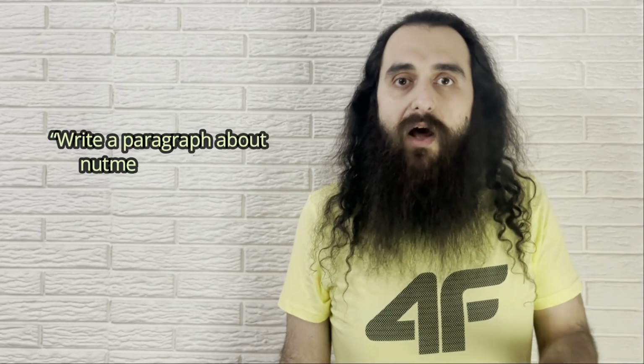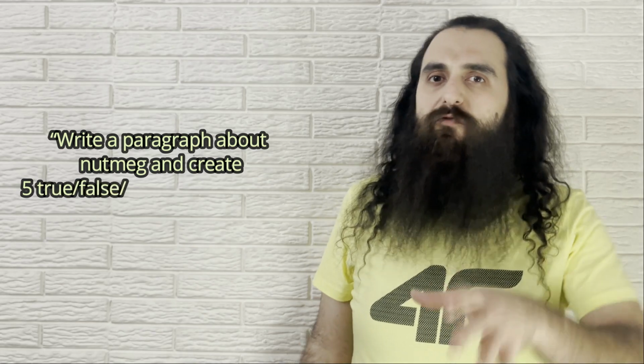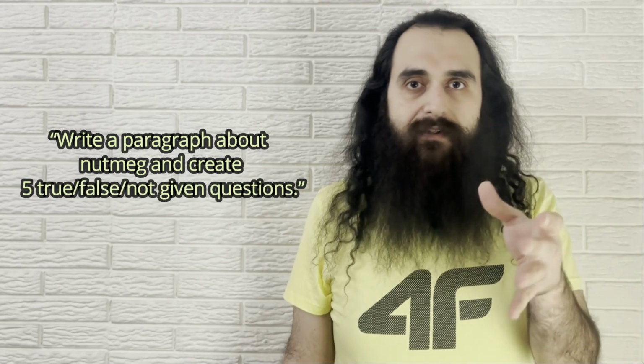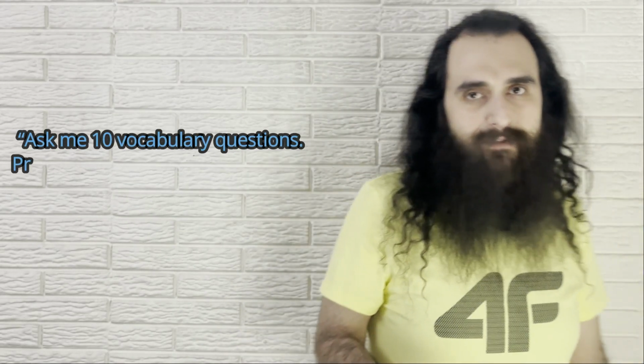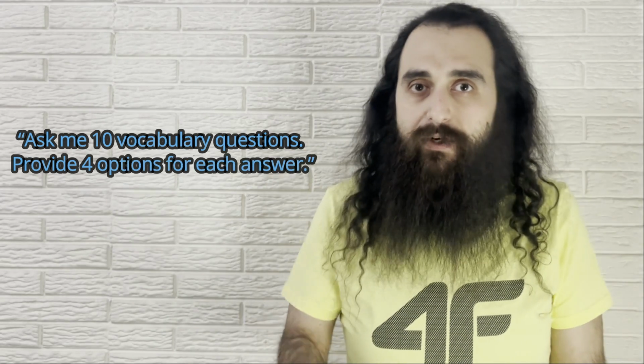For example, write a paragraph about nutmeg and create 5 true, false, or not given questions. Build vocabulary quizzes. Gradually increase the difficulty of the questions to challenge yourself. For example, ask me 10 vocabulary questions. Provide 4 options for each answer.